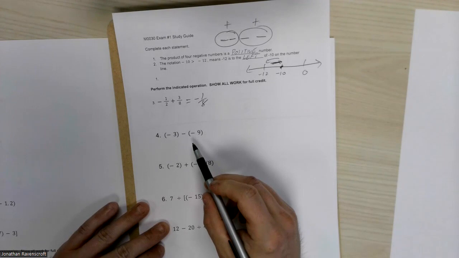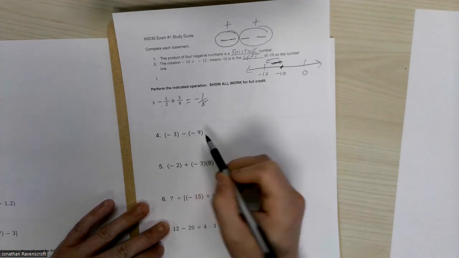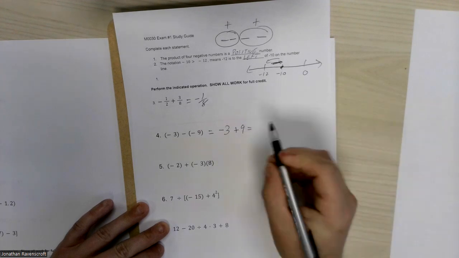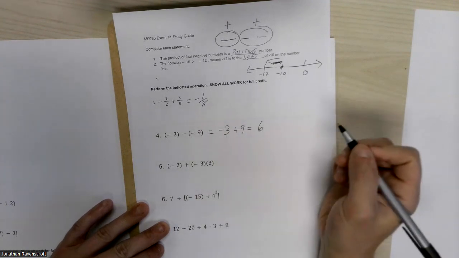Now here we have to be cautious with our signs. Subtracting a negative is the same as addition. I would say that's -3 plus 9, which is the same as 9 minus 3, which makes 6.